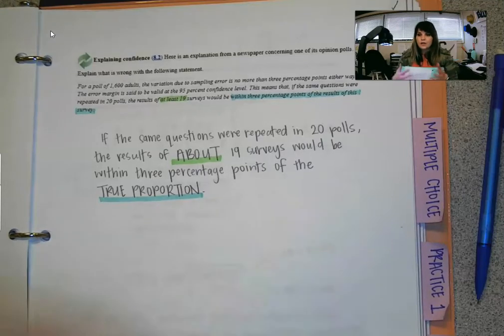We know that every sample will be different. So when we get our one sample value, we use margin of error to say this is our estimate for the population, but we could be off by about 3%. Off from what? From the true value. So this is our estimate of the true value, but we could be off by about 3% from the actual true value.